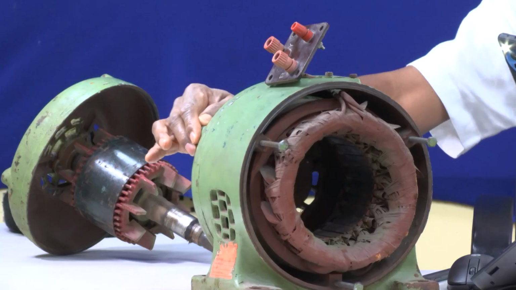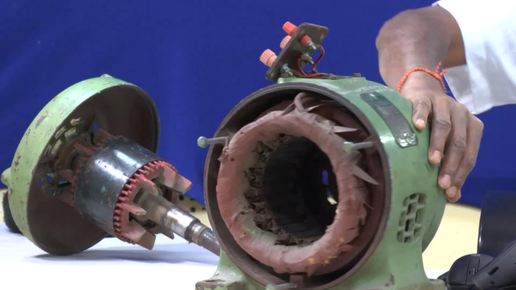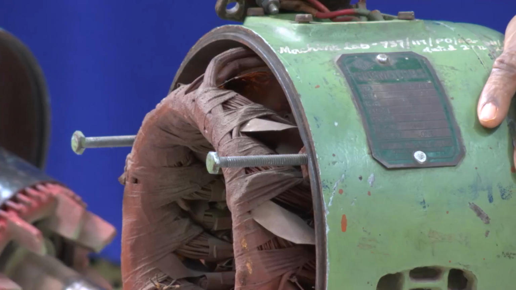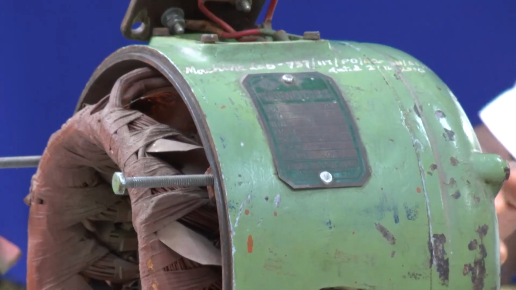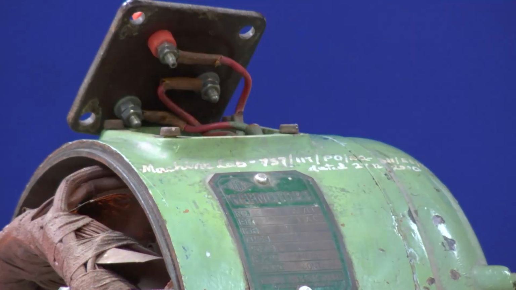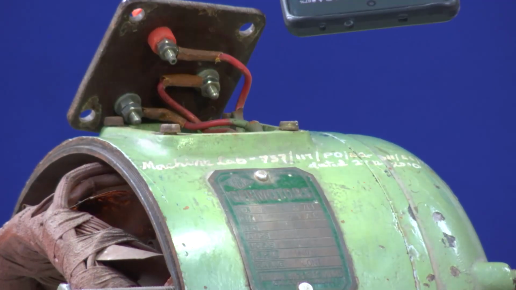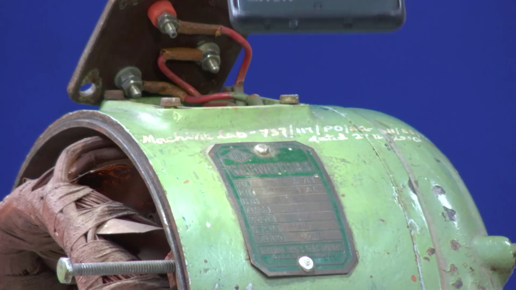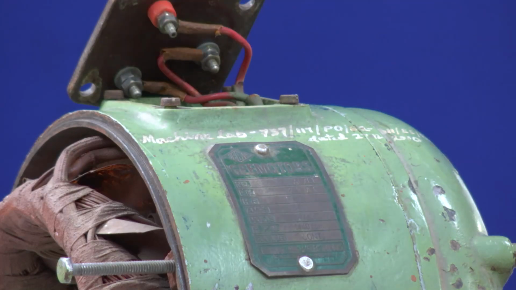I can rotate it a little bit. Can you focus on the nameplate? It will be better if you can focus as much as possible. This is the nameplate here. I don't know whether you can see it, but this is the nameplate. Anyhow, I will show you the nameplate next time.